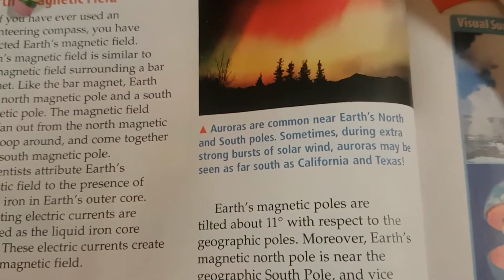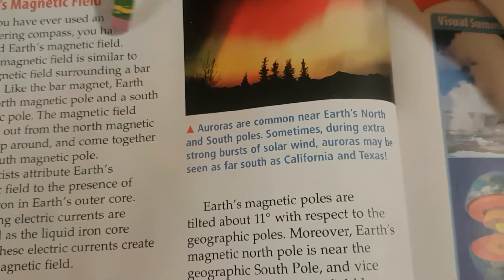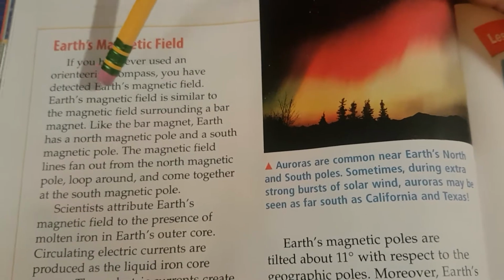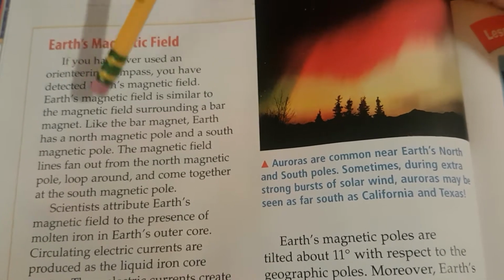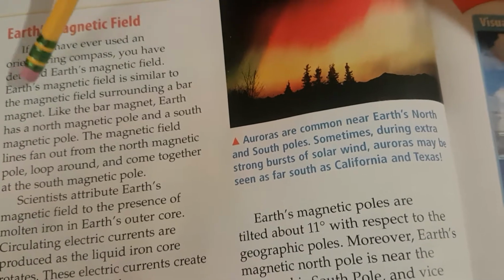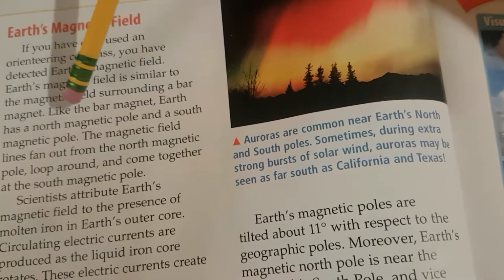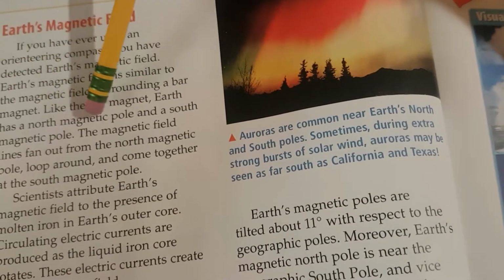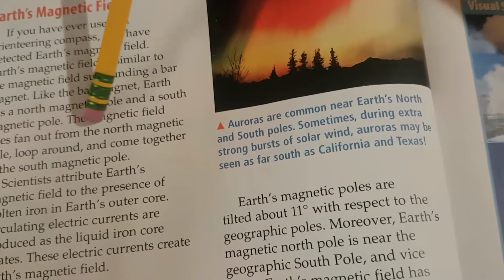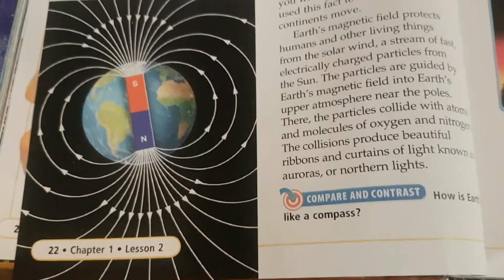If you have ever used an orienteering compass, you have detected Earth's magnetic field. An orienteering compass is just a compass. The little needle spins and moves until it's straight with the north and the south. Earth's magnetic field is similar to the magnetic field surrounding a bar magnet. Like the bar magnet, Earth has a north magnetic pole and a south magnetic pole. The magnetic field lines fan out from the north magnetic pole, loop around, and come together at the south magnetic pole. A lot of information there, but basically this is what they're talking about.